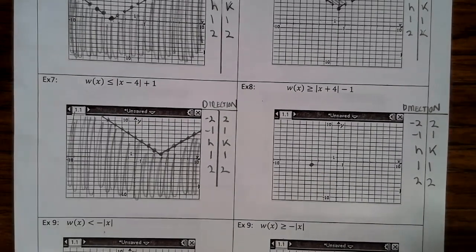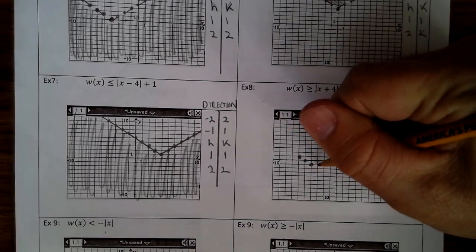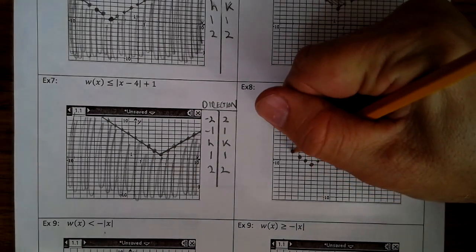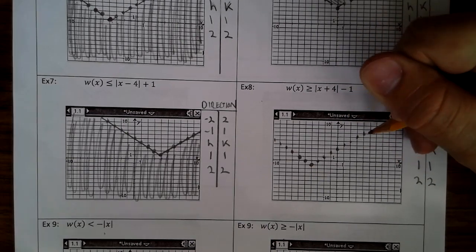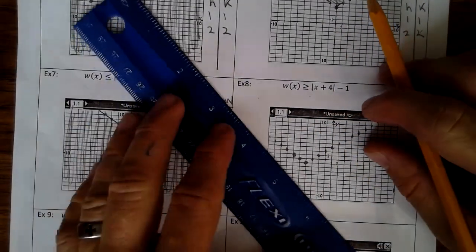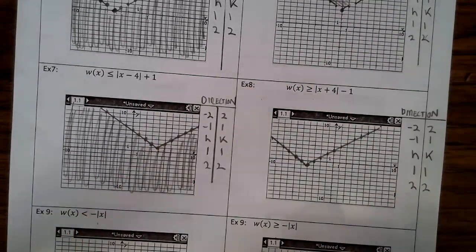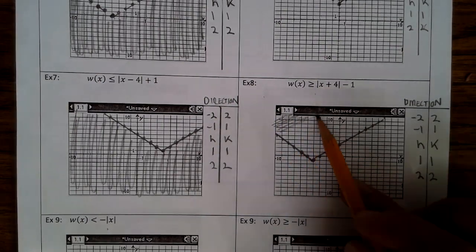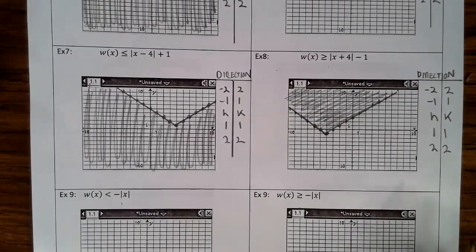Okay. So then we go left 2, up 2, left 1, up 1, right 1, up 1, right 2, up 2. And then you know it's going to be the V, so you can carry your points here. And I recommend doing it because it makes it easier to do the dashed line and the solid line. In this case, there's a line underneath, so you're going to draw your solid line. All right, so now here it's greater than, so we shade above. Okay, all right, so finish up example 7 and 8.